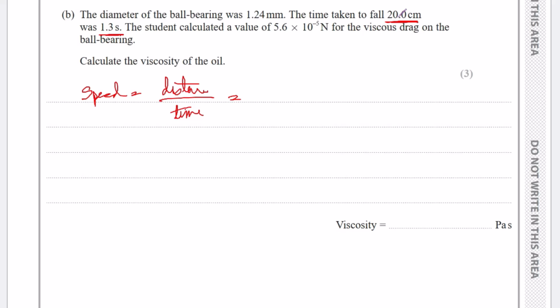Of course, you have to convert this centimeter to meter, divided by 100, 0.2, divided by time is 1.3, which gives you 0.2 divided by 1.3. The value is 0.154, rounded off to 3SF because this is not my final answer. 0.154, and unit is meter per second.